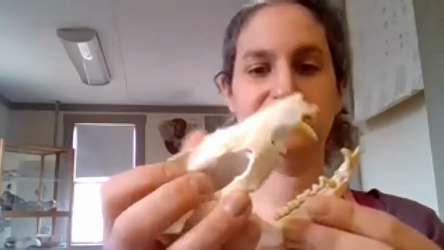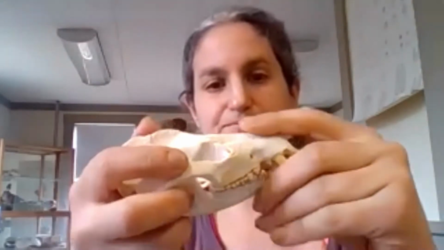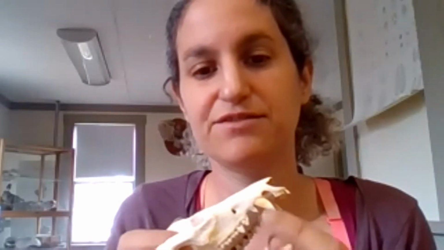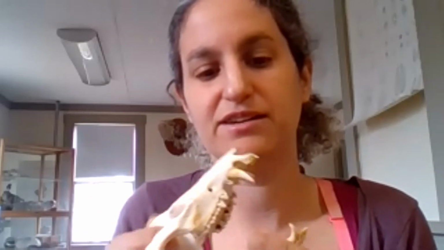So here is the skull of an opossum. And unfortunately, the lower mandible has come apart at the center. And so I'm going to hold up one piece at a time, try to get this to occlude. So what I want you to notice is that, first of all, the teeth are differentiated into, we have our incisors in the front, and then we have canines, premolars, and then these are the molars back here.